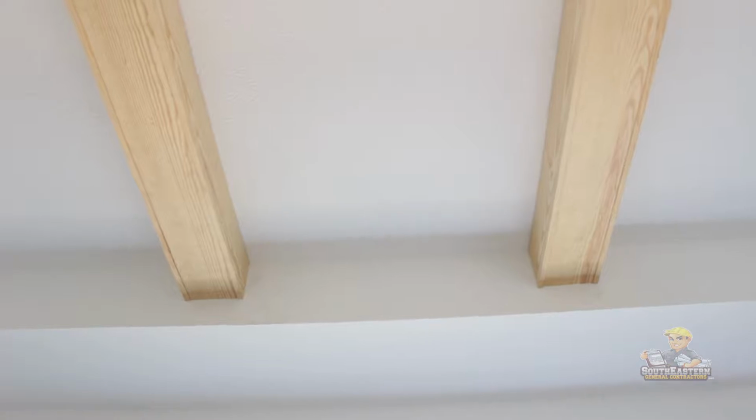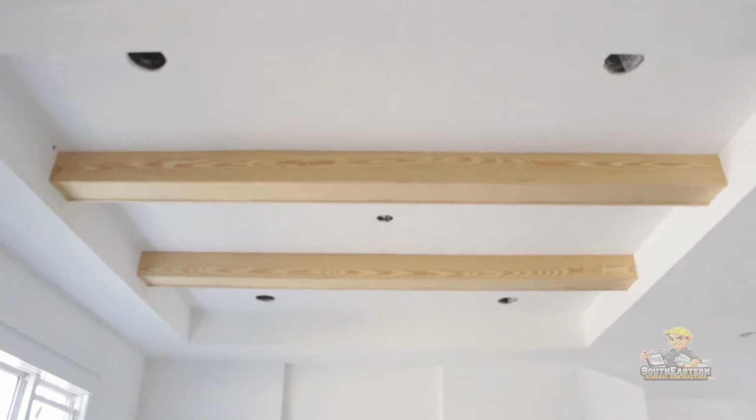On that ceiling, it was no problem because it was only like 12 to 14 foot. On this ceiling, it's actually 20 feet. There comes the problem, because you really can't find ready available material that's 20 foot and longer. It has to be special ordered. The material that we have there is standard material.